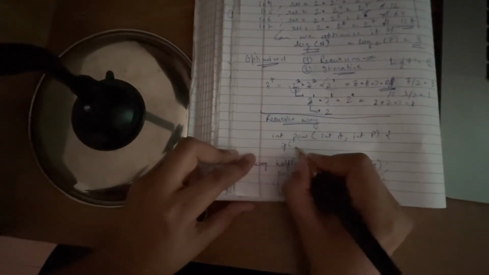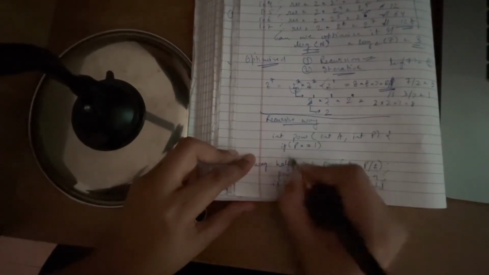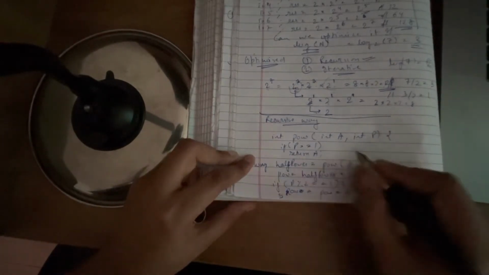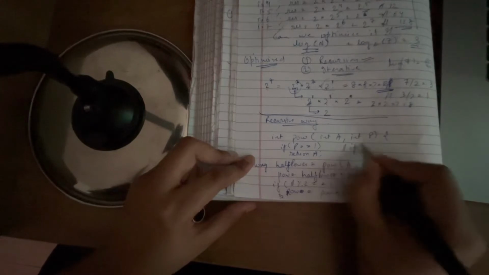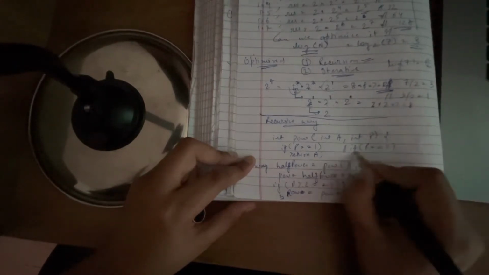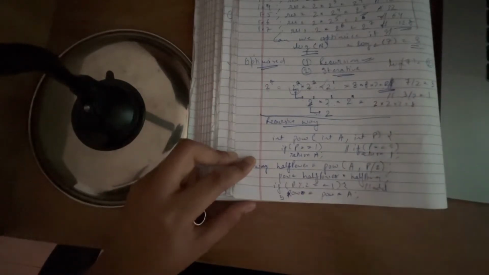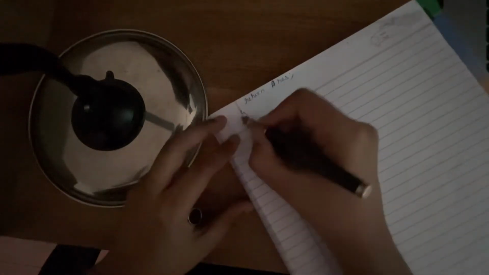This is it, the function, but we are missing something. We are missing the exit statement. If p is equals to 1, return a. Okay, complete function. Let's write one edge case also. If p is equals to 0, return 1. Okay, why? Because anything raised to the power 0 is 1. This is the recursive function.